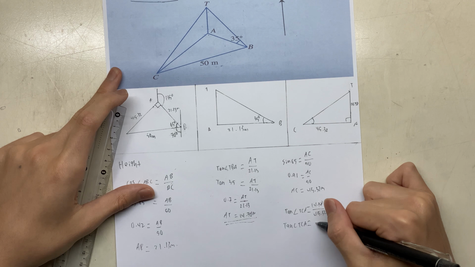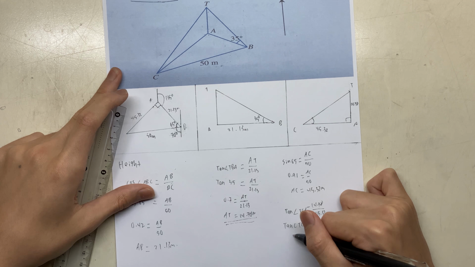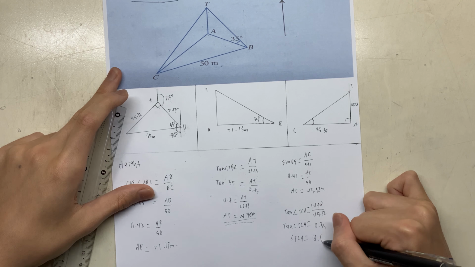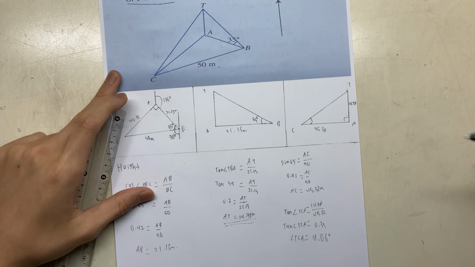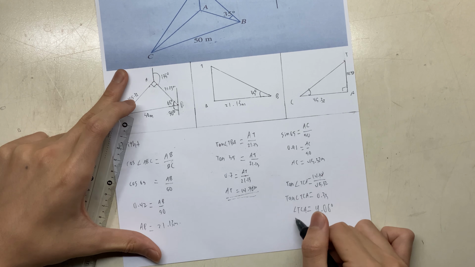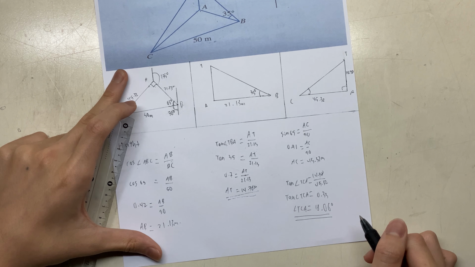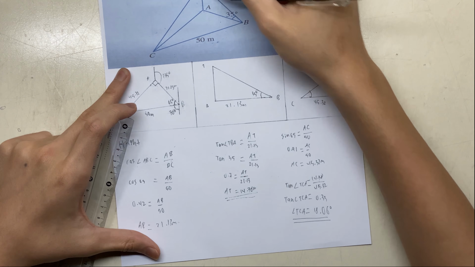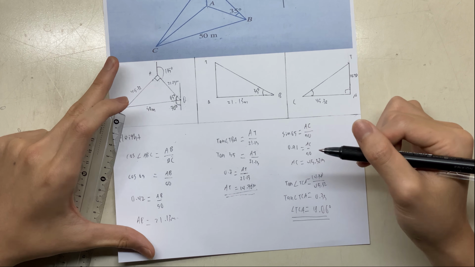This divided by this equals 0.33. It means angle TCA equals 18.06 degrees. That means the angle of elevation of T from C is 18.06 degrees. And the height of the tower, which is this one, is 14.78 meters.